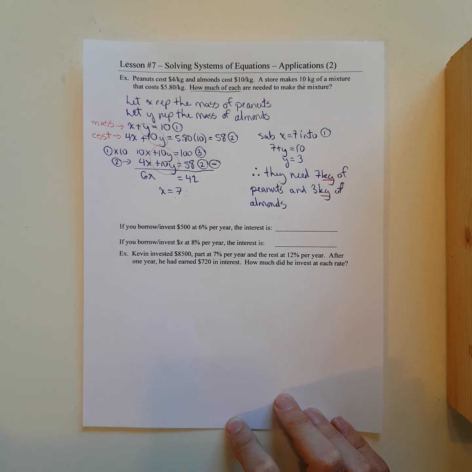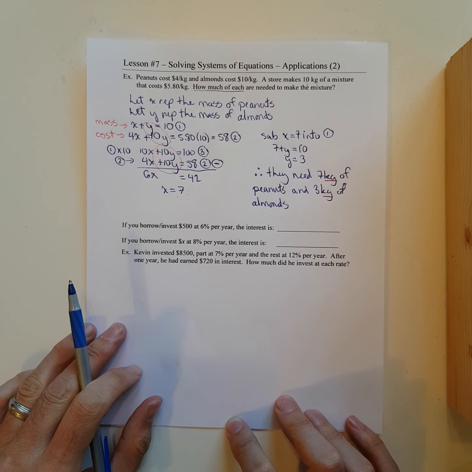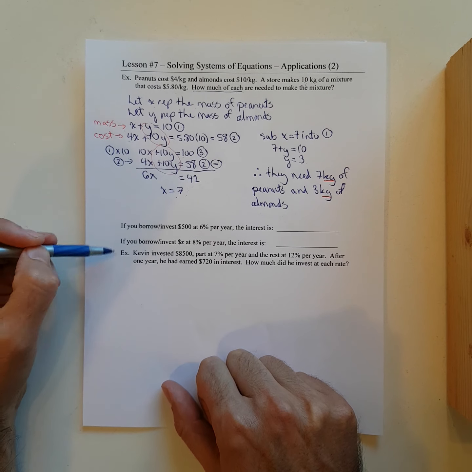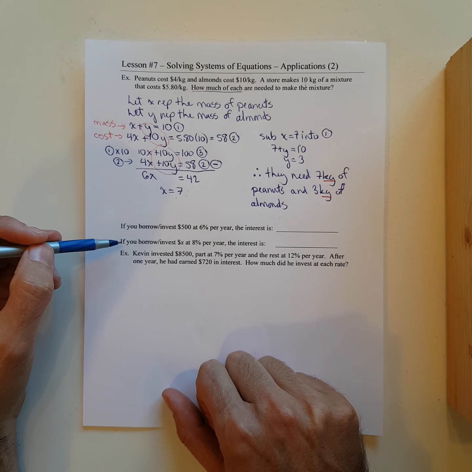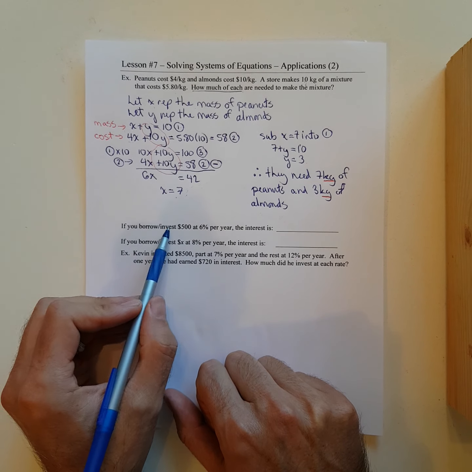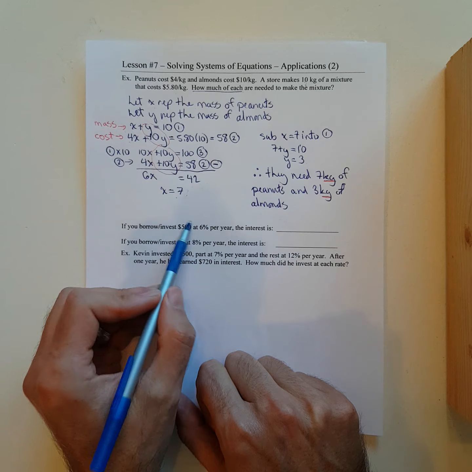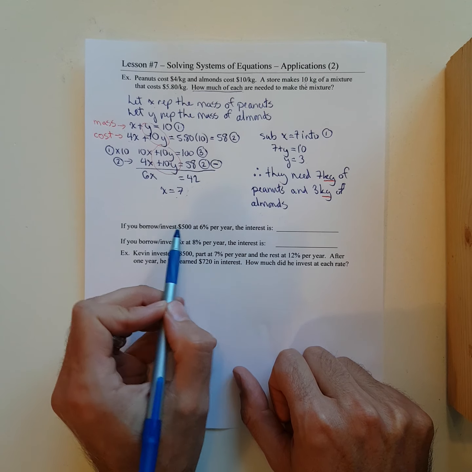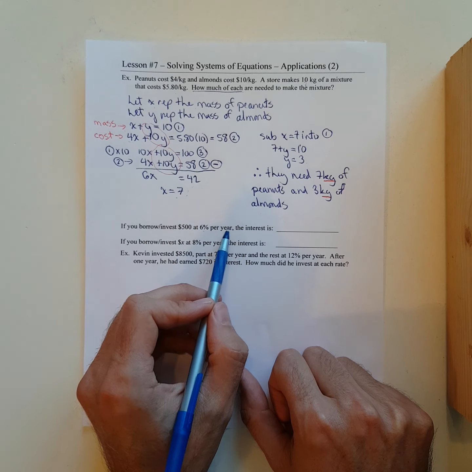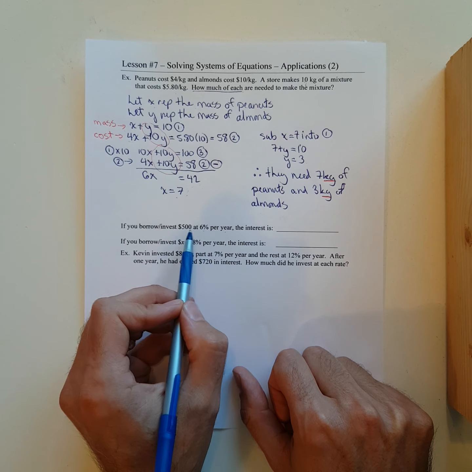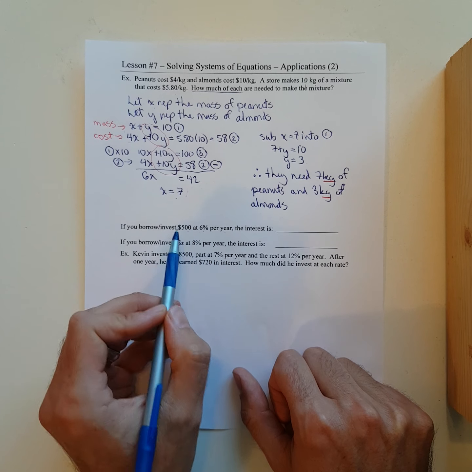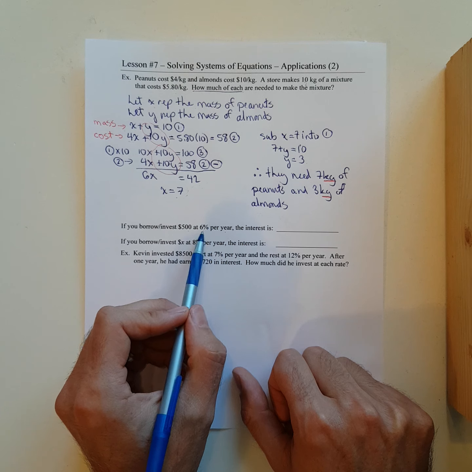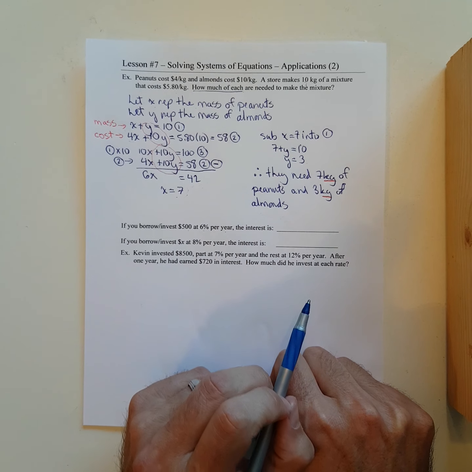The last word problem that I want to take a look at here with you is an interest type question. So I've just set up 2 statements here quickly just so we can review what it means to calculate interest. If you either borrow or invest money, for example $500 at 6% per year, this is telling you how much interest they are going to calculate. If we invest money, we can think of interest as the free money that the bank or the investment will pay us for leaving that money with them.